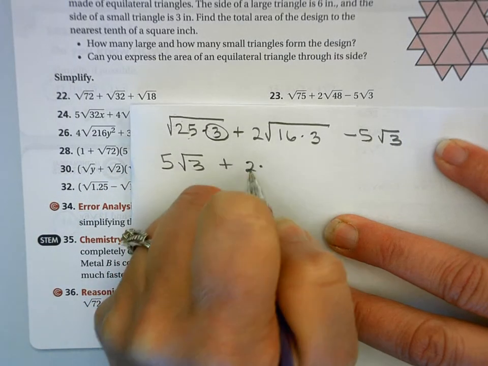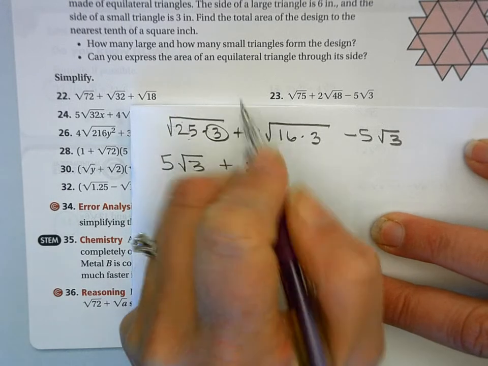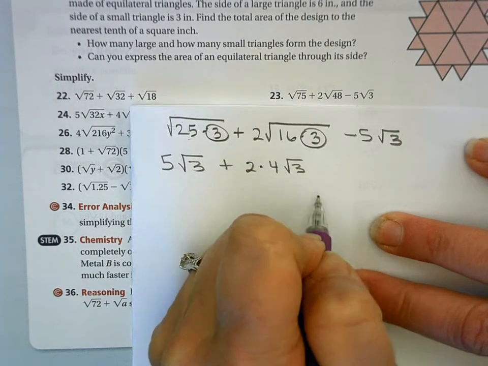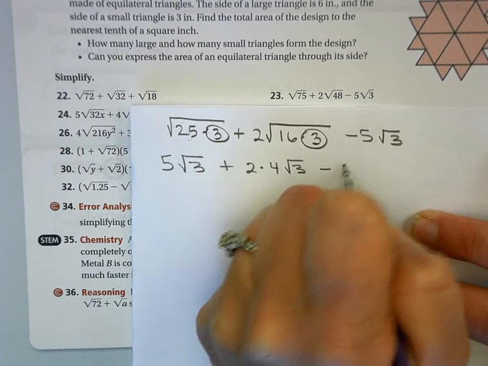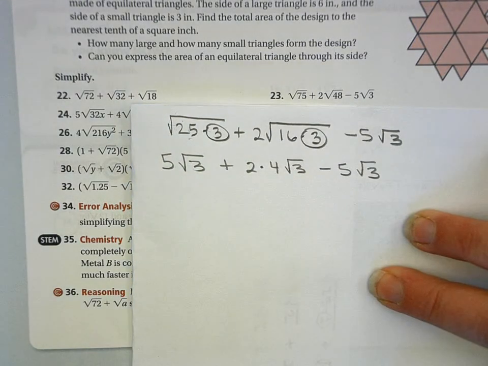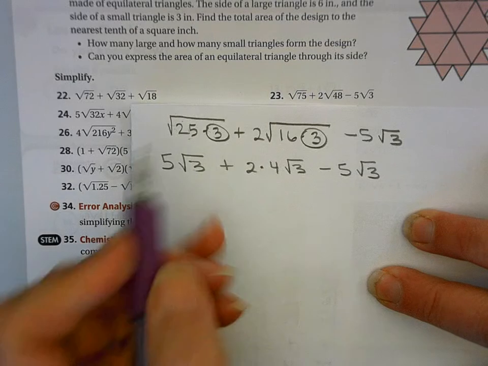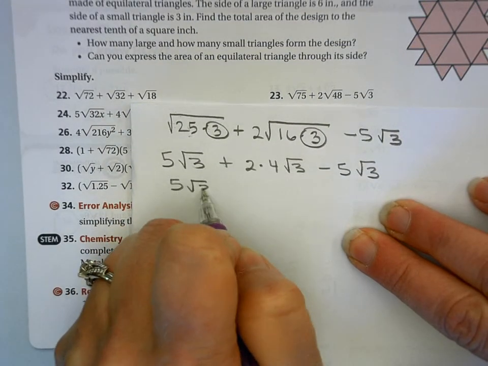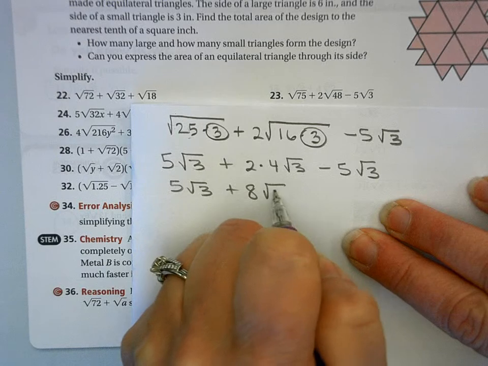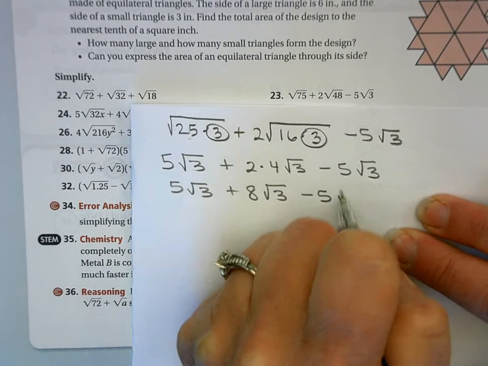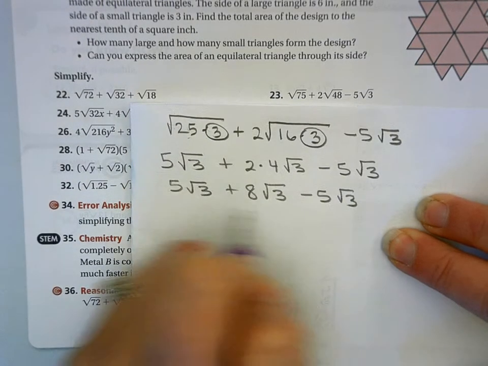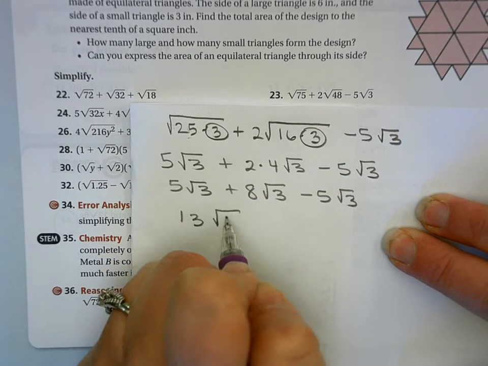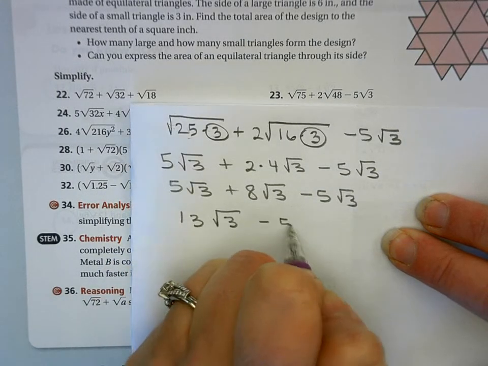I still have a 2 there, right? The square root of 16 is 4, but I don't know 3. Okay, and then that doesn't simplify. So this is 23 still. So I can multiply 4 and 2 together. And then 8 and 5 is 13. And then root 3. And then I still have that.